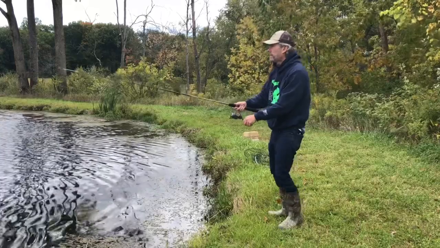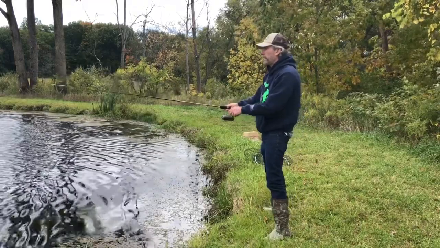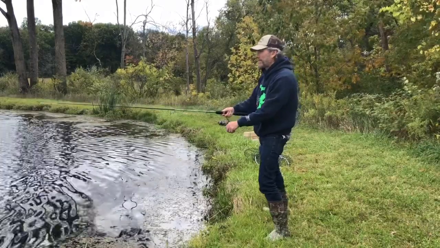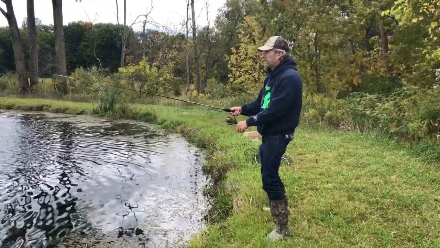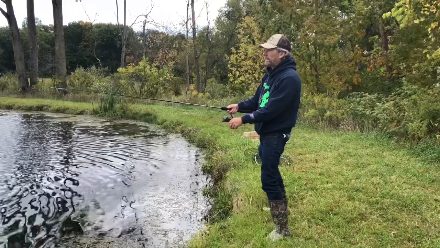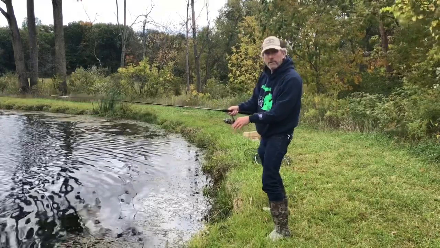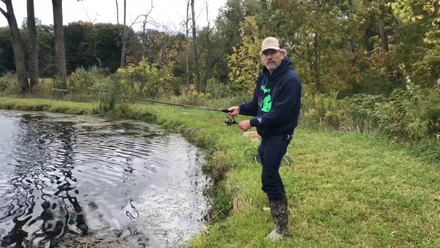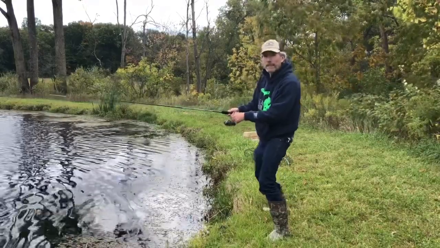Now I'm fishing. I'm watching the bobber. If it moves or wiggles, I know I've got a fish. Biting. Still have to set the hook. Friends, this is what fishing looks like. Many times you're being patient, just watching your bobber or waiting for a bite. I love being outside fishing, even if I'm not catching fish.